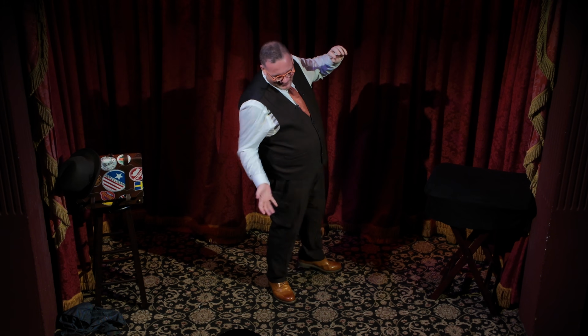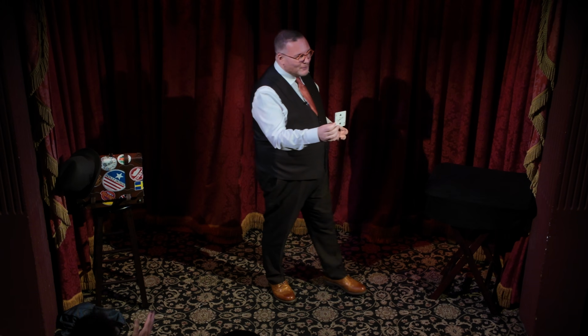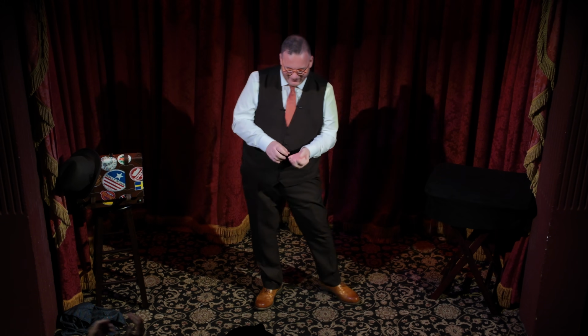One card goes down the sleeve and somehow reappears in the pocket. That, friends, is Jasmine's 2 of spades. Thank you.